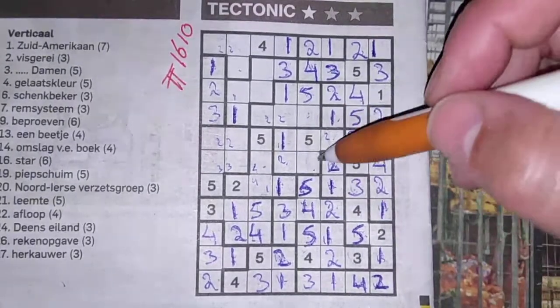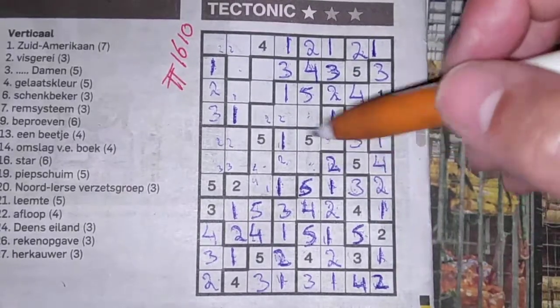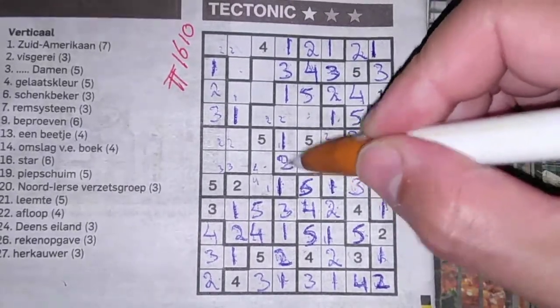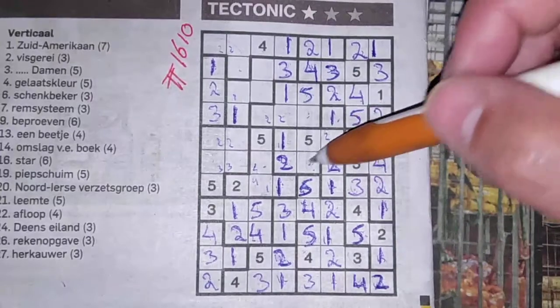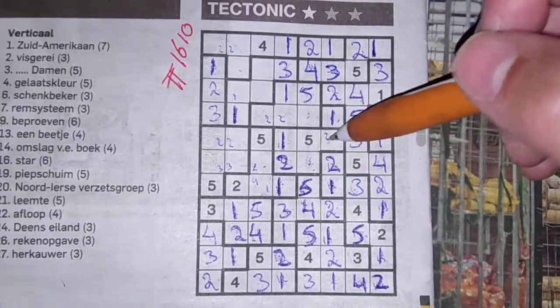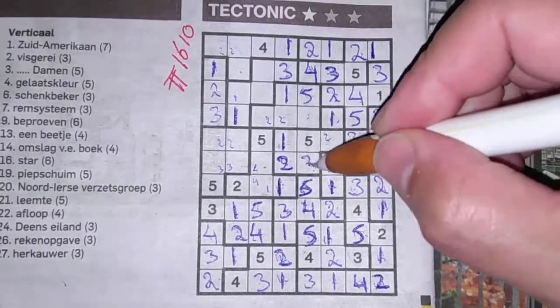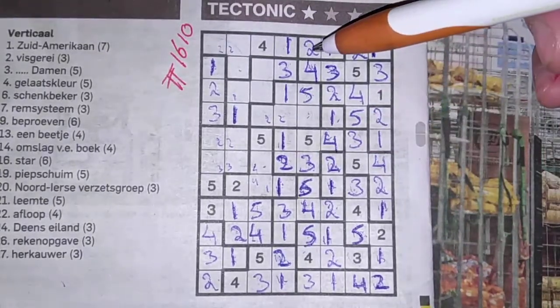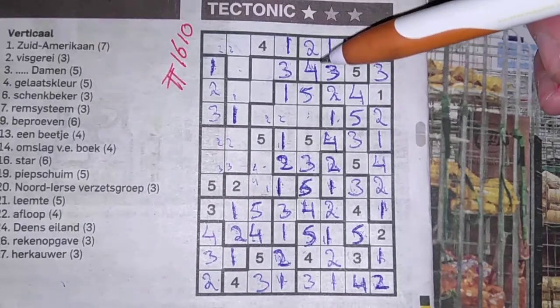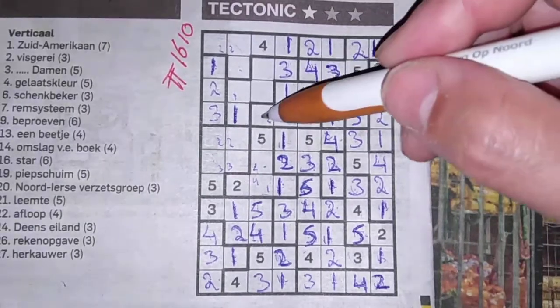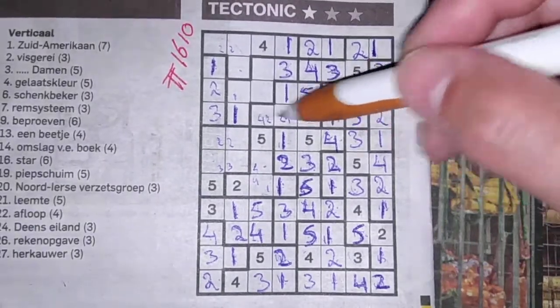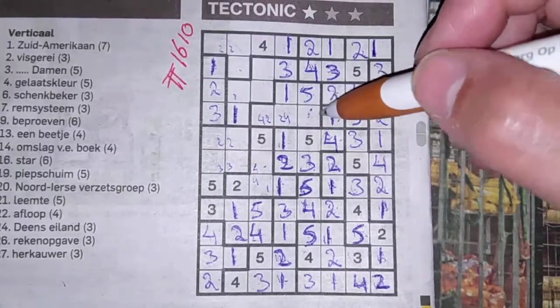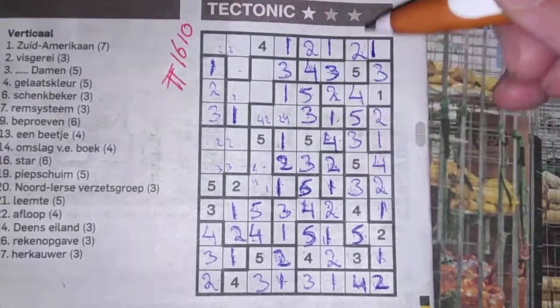Now we have a 2 here, so these 2 boxes can be a 2. 1 box left for the 2 should be there. Those 2 boxes should be 3 and the 4. We have a 3 here, no 3 there, 3 should be there, and the 4 goes there. Then this box cannot be a 4, so the 4 goes together with the 2 as a pair, so this box is left for the number 3.